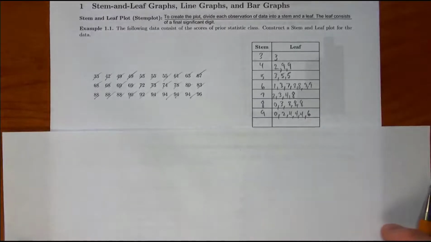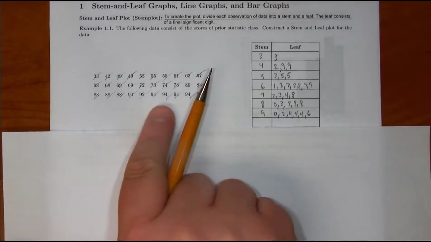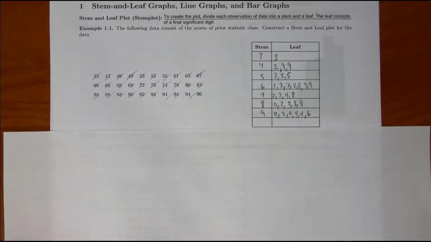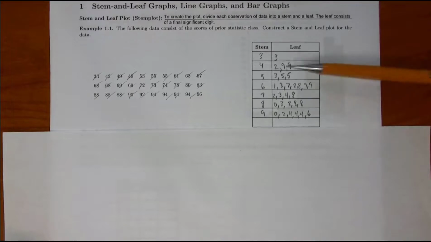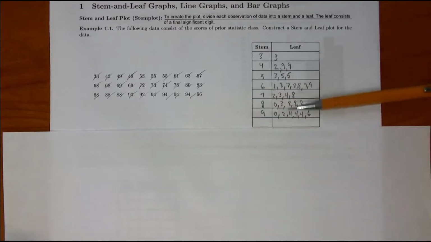Okay? Now, by the way, since I had the data ranked over here, ranked just means least to greatest. Or I suppose it could be greatest to least, but usually we mean least to greatest. So it happened to be that when I wasn't trying to at first, but then I realized halfway through making this that the data were ranked, and so my leaves were also ranked.